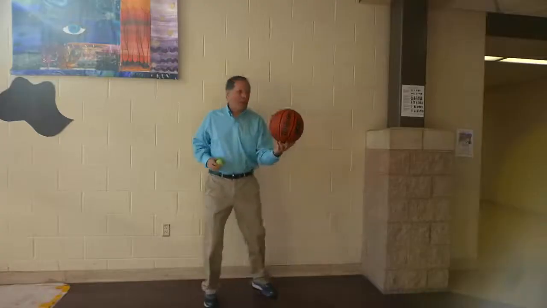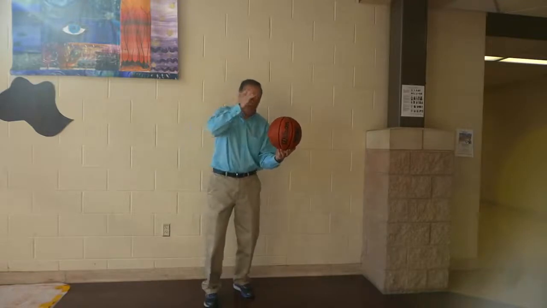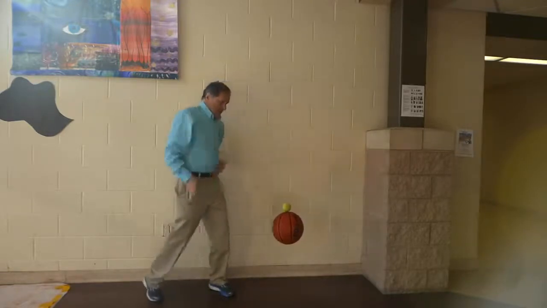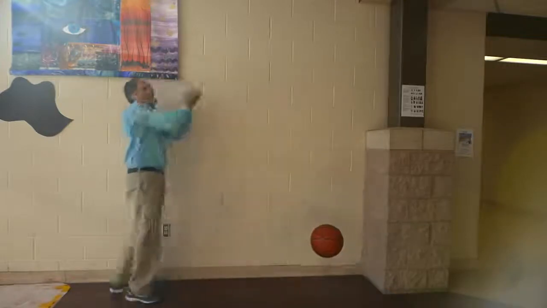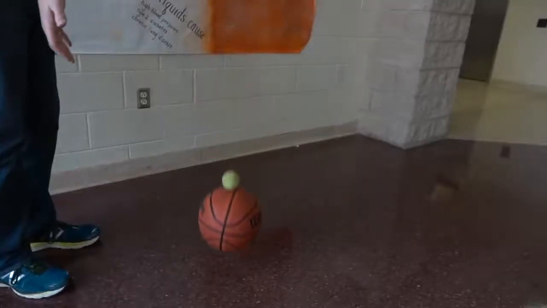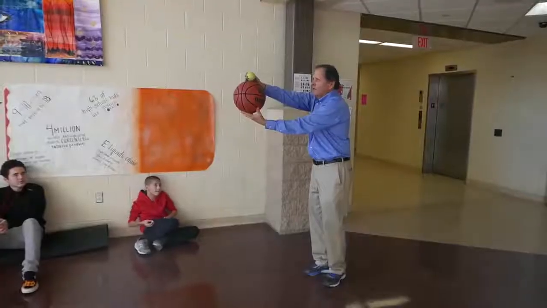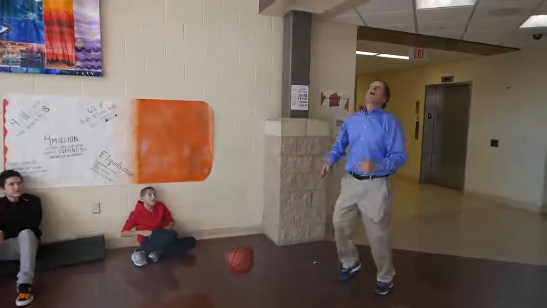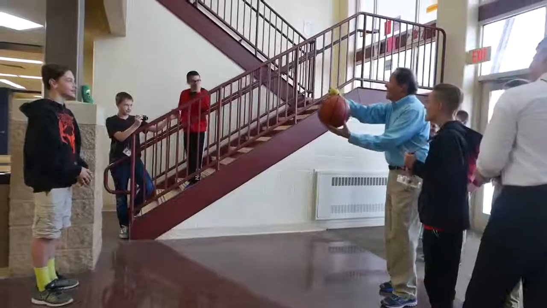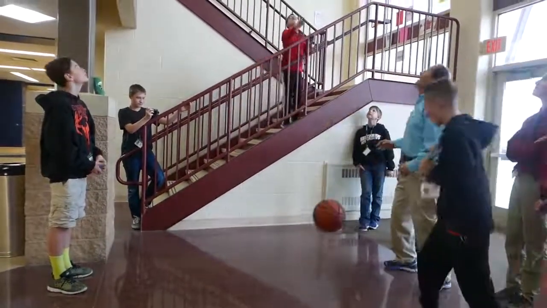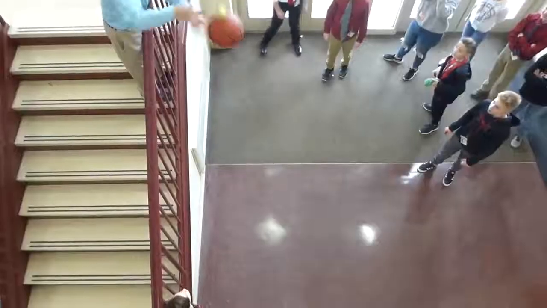Now, instead of dropping them side by side, what about if I put the tennis ball on top of the basketball and release it? Well, let's see what happens. And release it. 1, 2, 3. That's pretty good. Good catch.